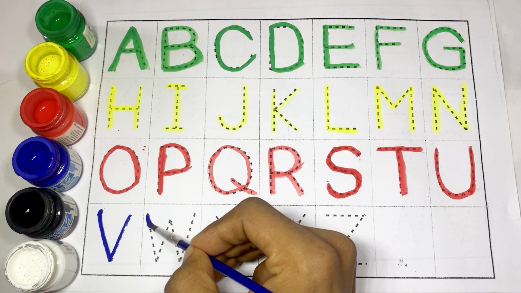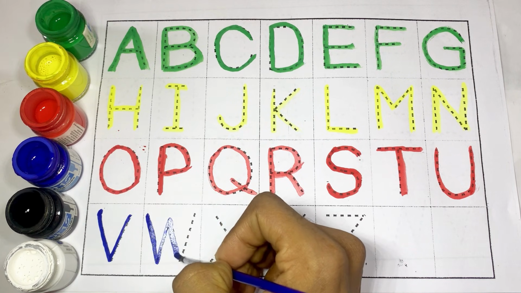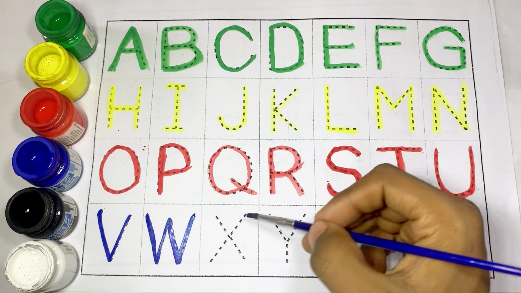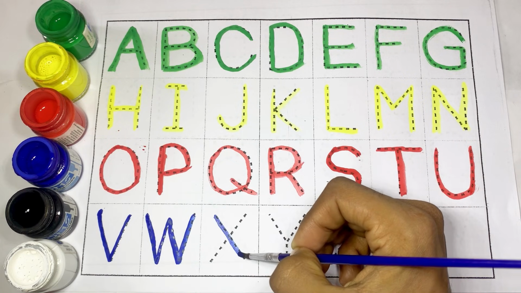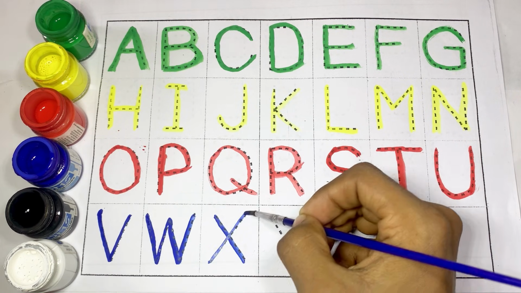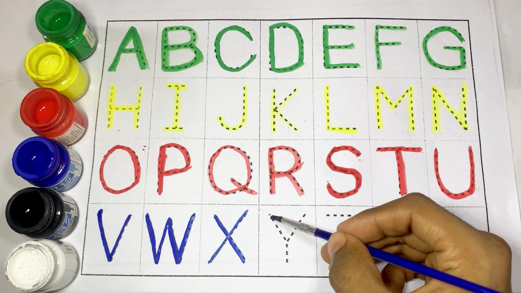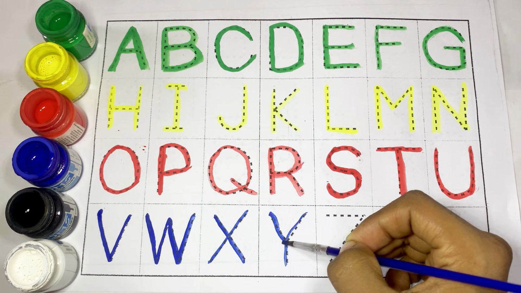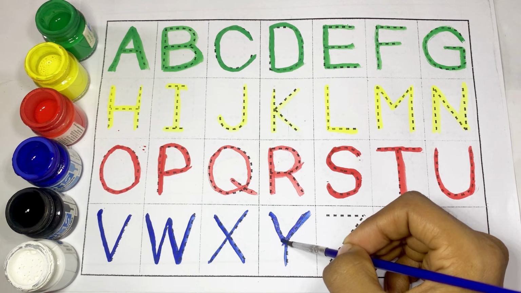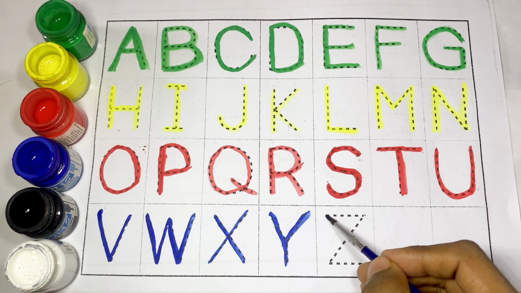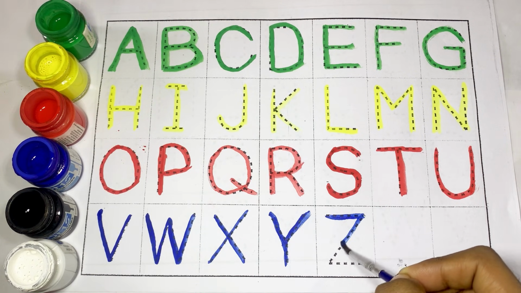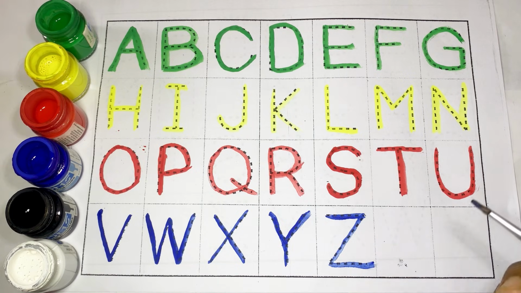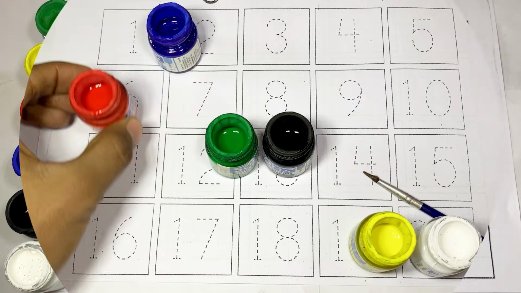W. W for wallet, W for watch. X. X for X-ray, X for telephone. Y. Y for yak, Y for yo-yo. And Z. Z for zebra, Z for zoo. The alphabets of Z.